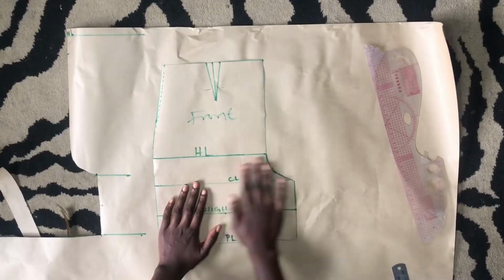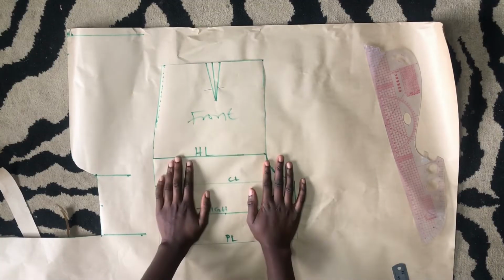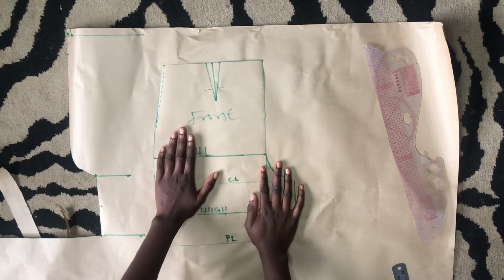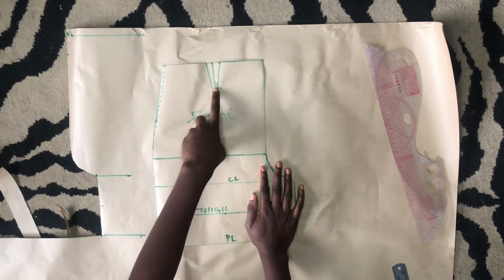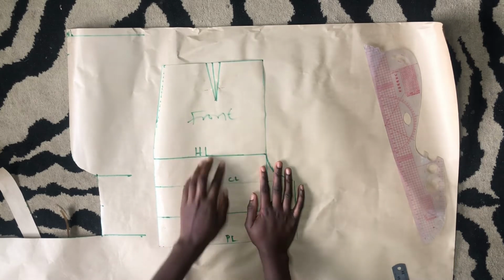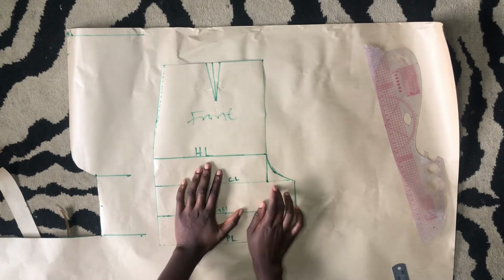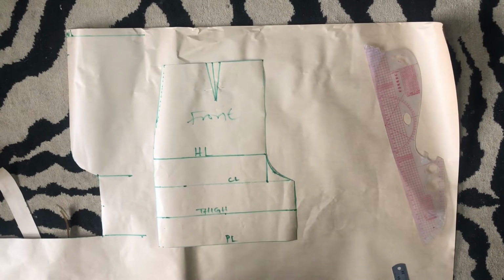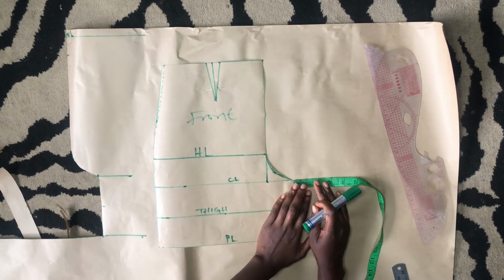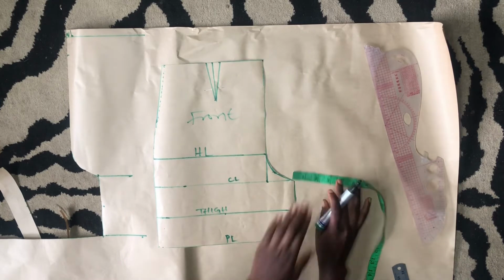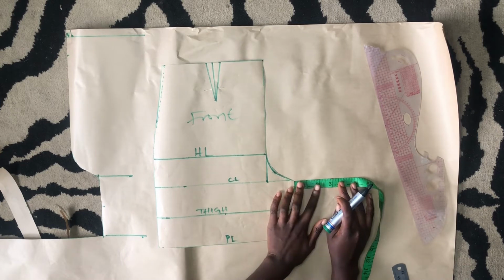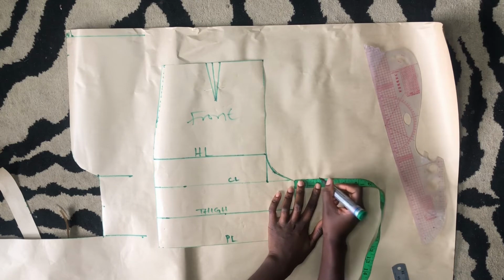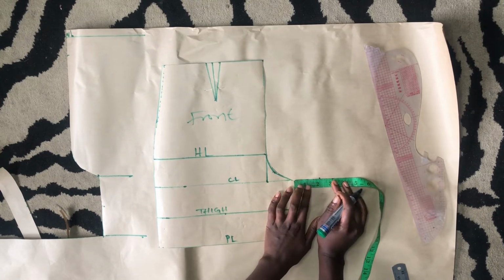To cut out the back pattern, I've placed the front pattern on this plain sheet, which I'll be using to cut the back pattern. And I'm tacking this with a needle, because I'll be using this to cut out that of the back. So now the next thing we are going to be doing is coming to the crotch line. I'm marking 2 inches out. This is going to work for any client. So this is 2 inches out.